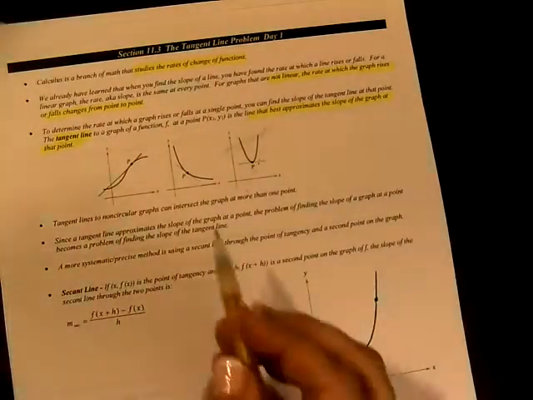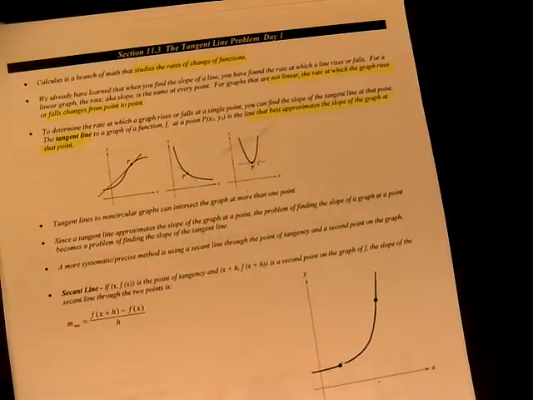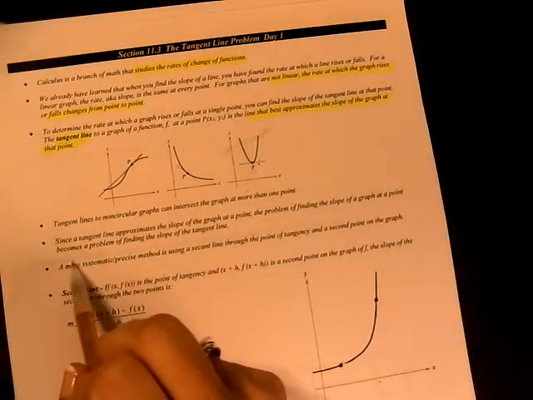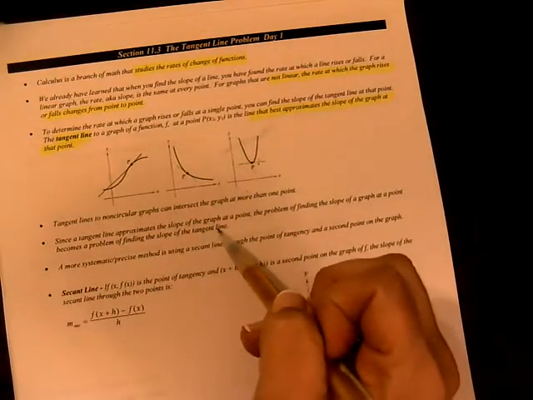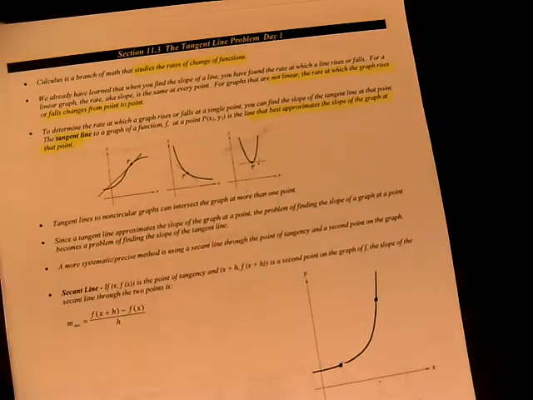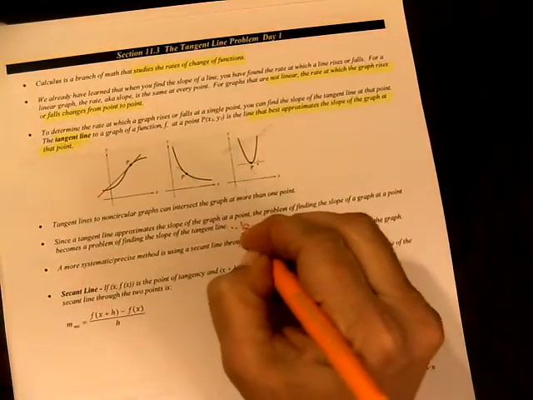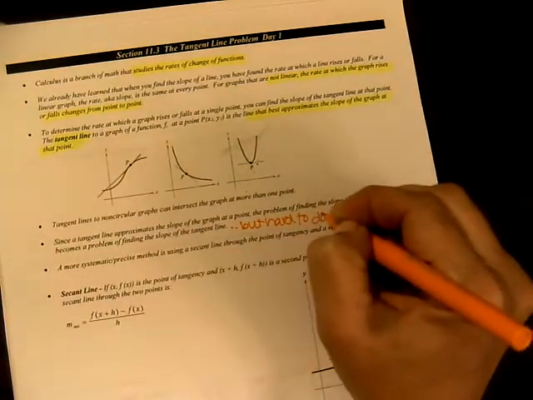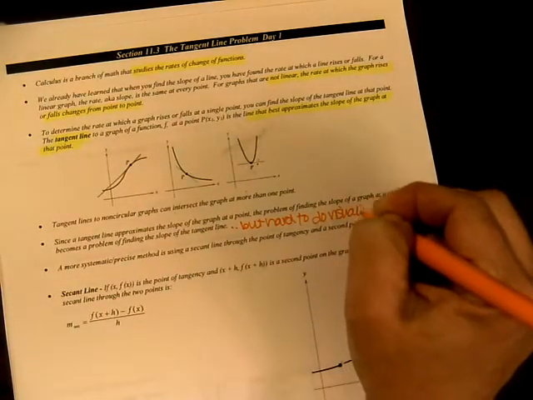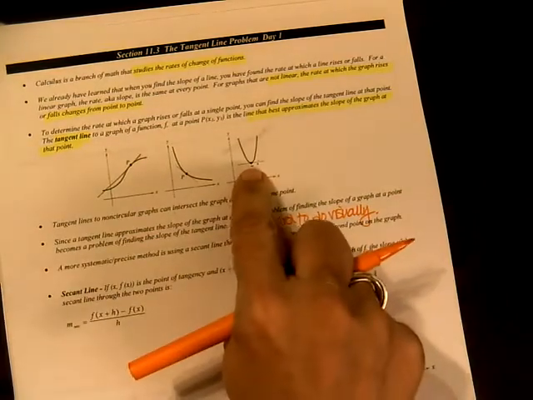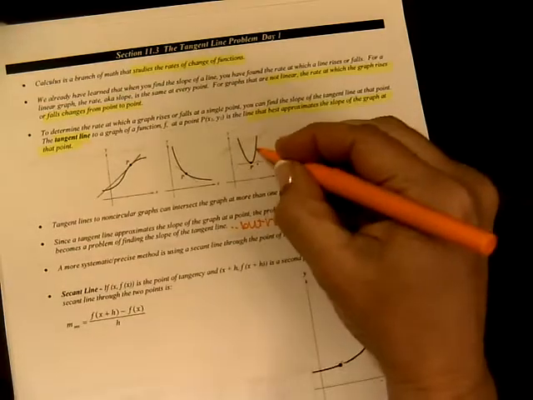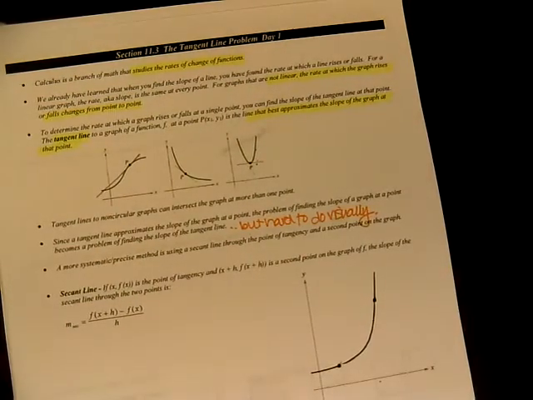Because a tangent line approximates the slope of a graph at a point, the problem of finding the slope of a graph at a point becomes a problem of just finding the slope of a tangent line. But this is hard to do visually. I can see that in this third graph, it looks like it has a slope of 0 at that point P. But what if I wanted to do it at a different point P?